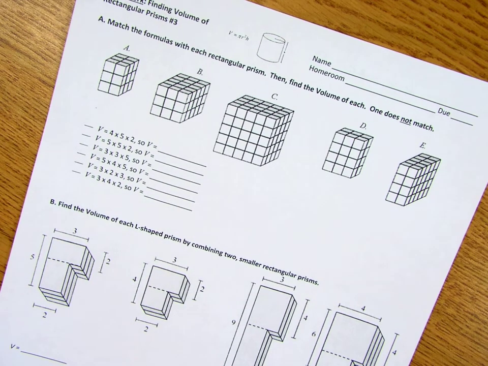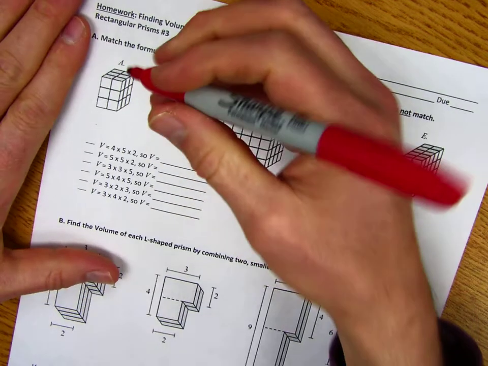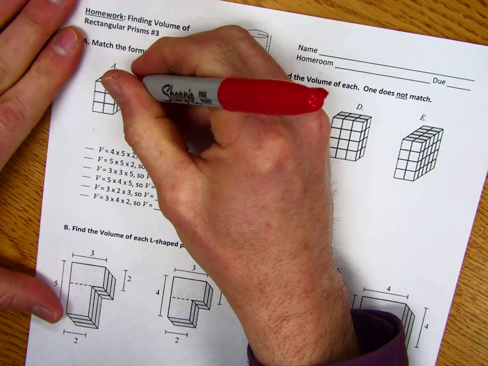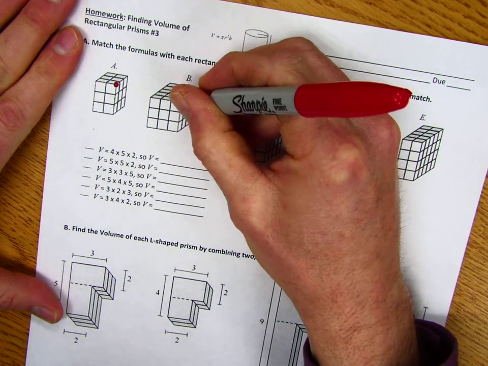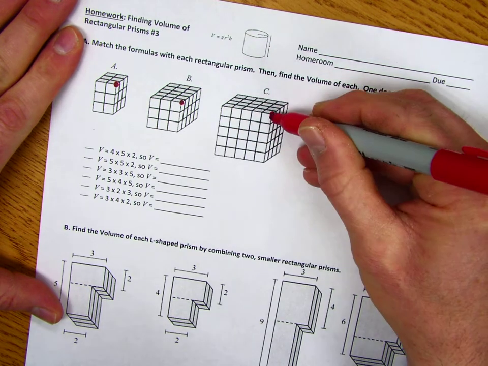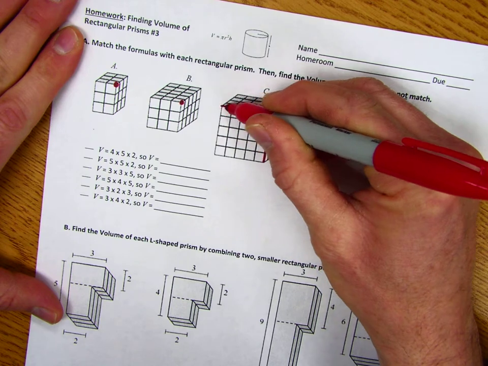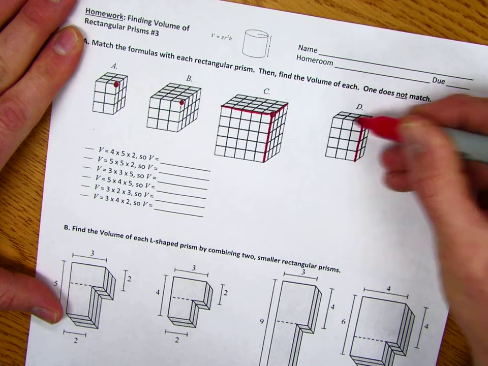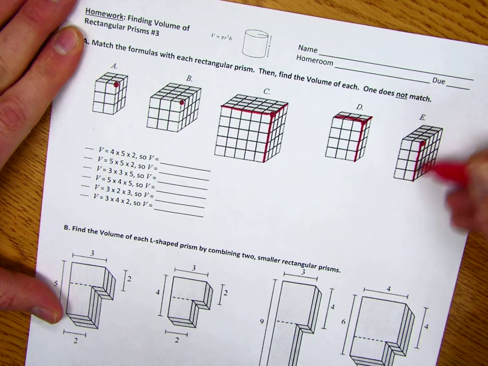One common thing that I teach in class is that I ask students to look at a graphic like this, or any of these particular graphics, find a corner that they think is sticking out at them, make a dot there, and then trace down the edges of that prism, and know that those are the 3 dimensions that they need to find.